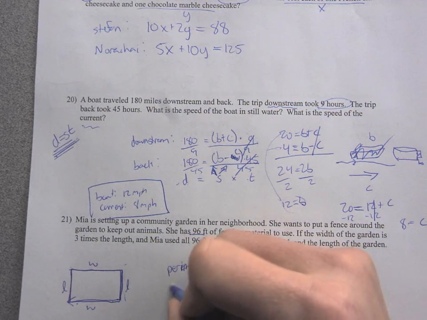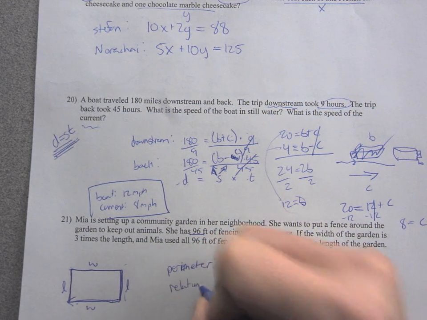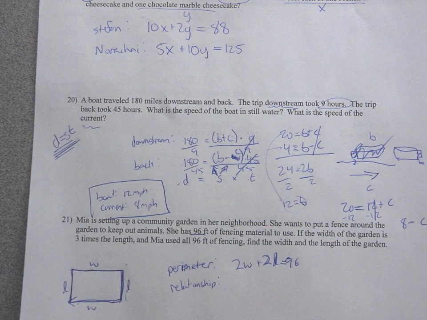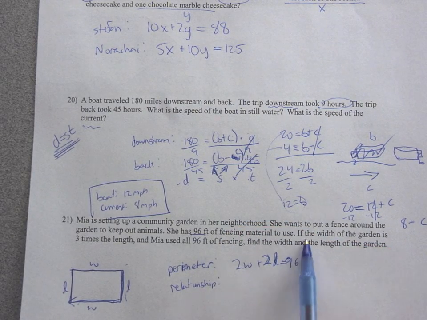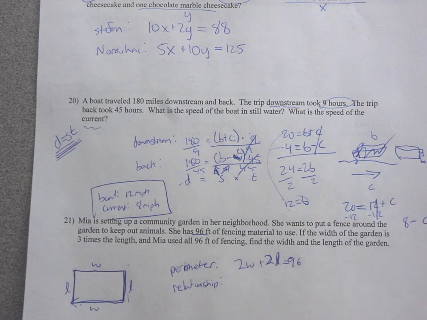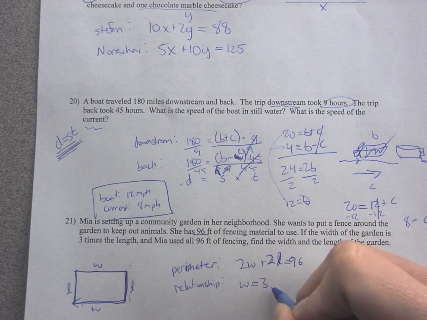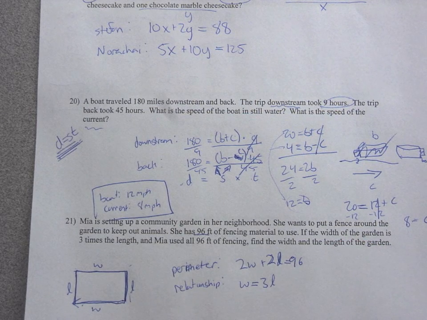The other equation is actually a relationship equation because it tells us how the width is related to the length. The width of the garden is 3 times the length. Width is 3 times the length. Right? W equals 3L. So those are my two equations.